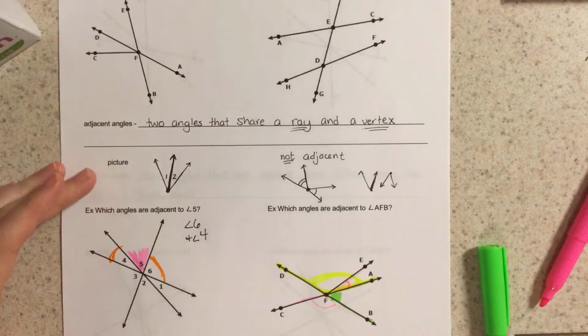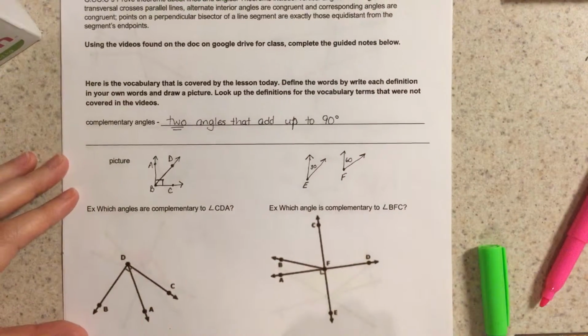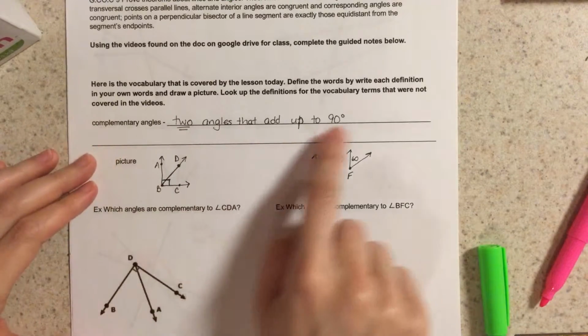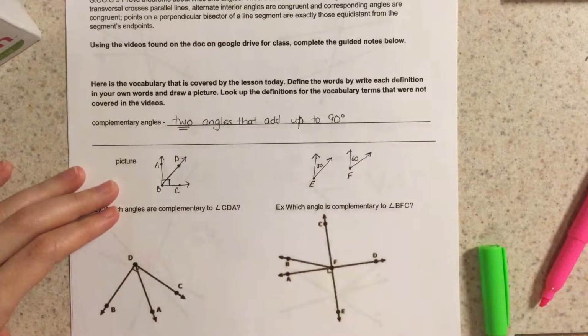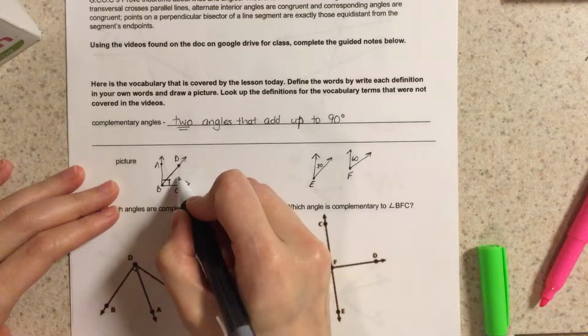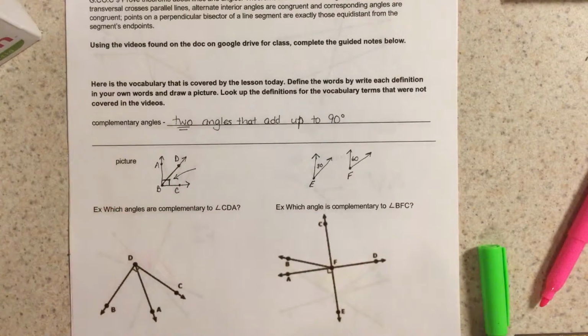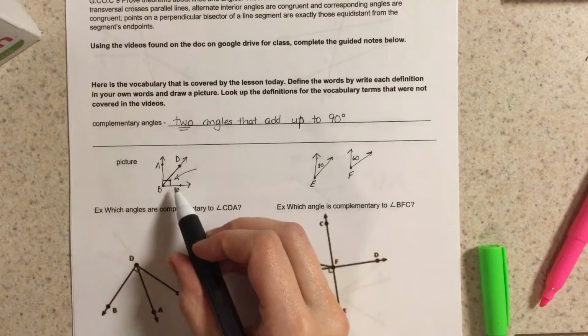The next vocabulary term that we're going to look at is complementary angles. Complementary angles are two angles that add up to be 90 degrees. And one way that you'll see 90 degrees indicated in pictures is that they'll use that little box. And if they don't show you that little box, you can't assume that it's a right angle just because it looks like it is. So be careful and watch out for that little box.